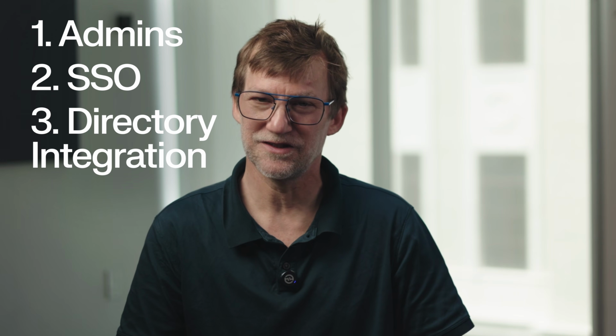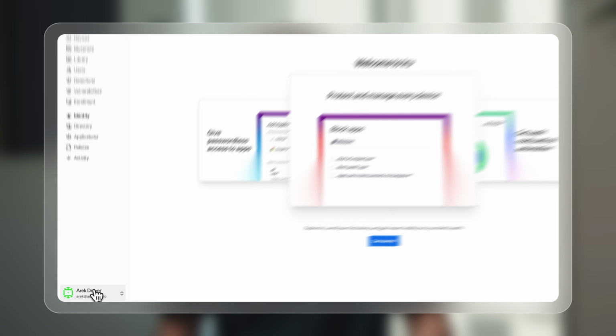Now let's get into Eru. Phase 1 is about setting up who can manage your tenant, how users and devices are identified, and how people sign in. 3 steps: admins, SSO, and directory integration. Start by getting your team in.